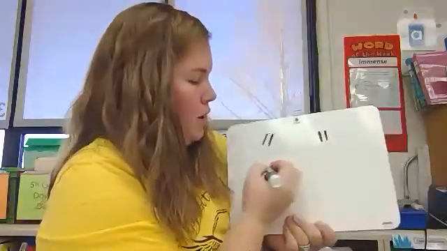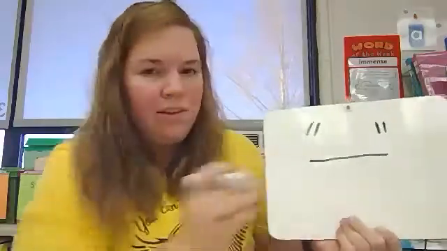So we will put the words that the speaker is saying inside the quotation marks. So echo this sentence. Mom said, "Where are the napkins we left for Dad?" Let's say the sentence one more time. Mom said, "Where are the napkins we left for Dad?" So we're going to write this together.